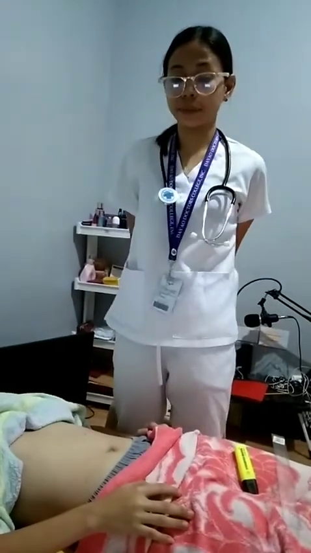Next, measure the distance between the points.